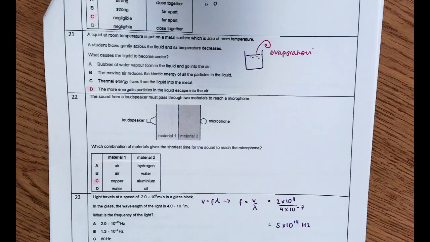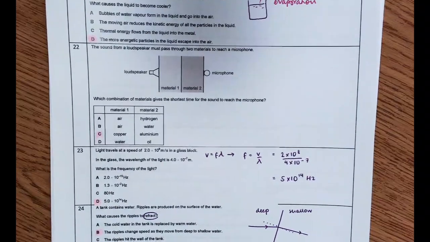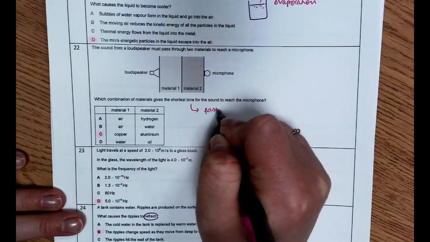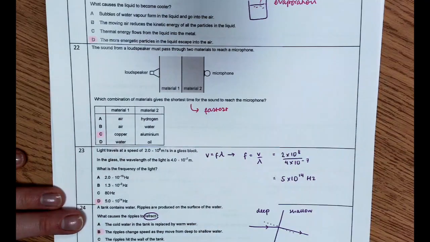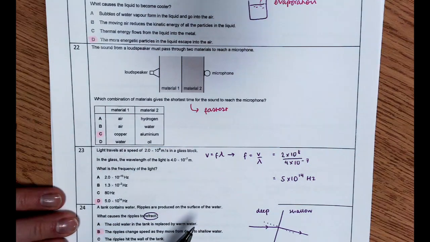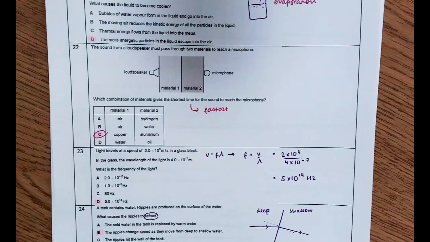22, the sound from a loudspeaker must pass through two materials to reach a microphone. Which combination of materials gives the shortest time for the sound to reach the microphone? So the sound must be travelling fastest if it happens quickest. And we know that sound travels fastest in solids, and the only option where both materials are solid is C, so we choose C. Okay, and we know that the sound travels fastest because the particles are closer together, and sound is passed on through particle vibration.